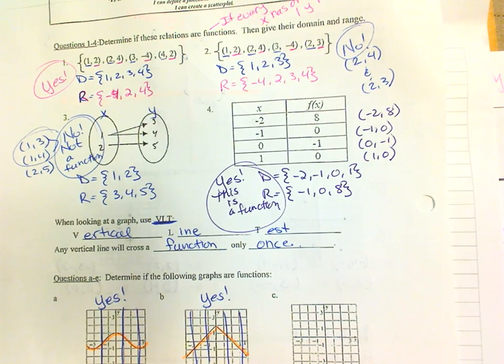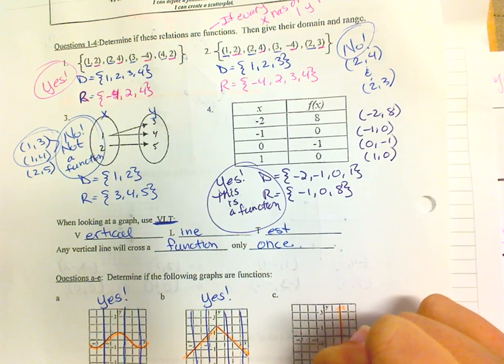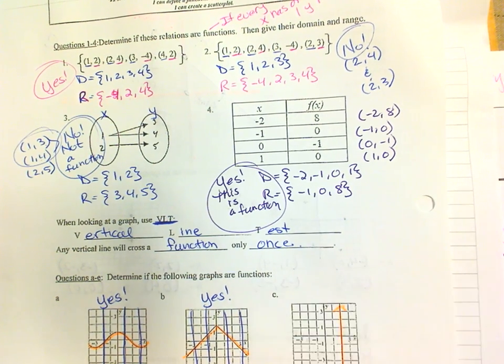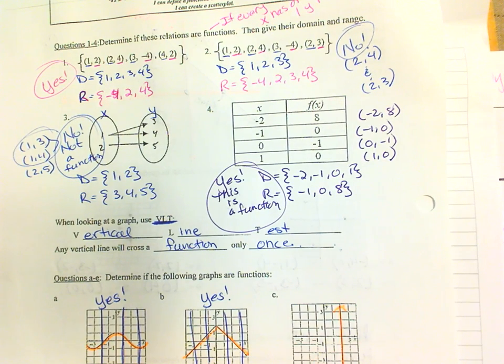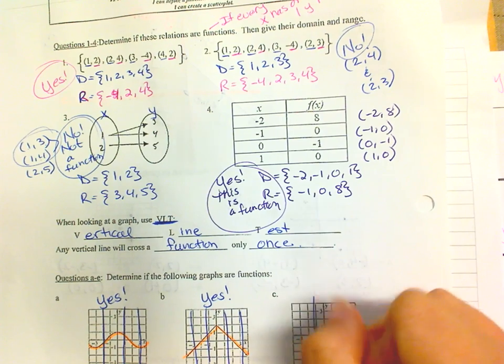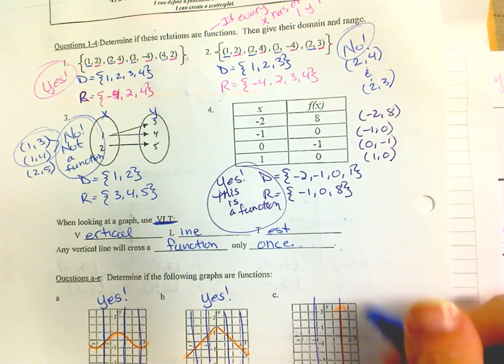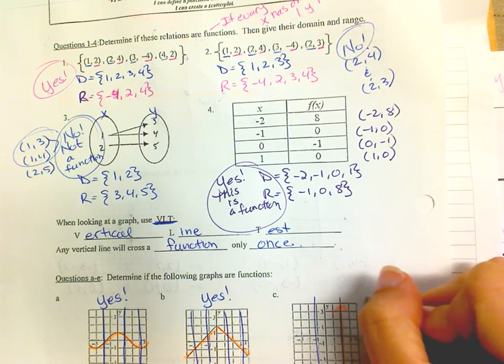On C, it's really hard to see. It's kind of invisible actually. Your function is a vertical line. So if you do a vertical line over here, it passes. However, if you do a vertical line on the vertical line test, this touches it everywhere.